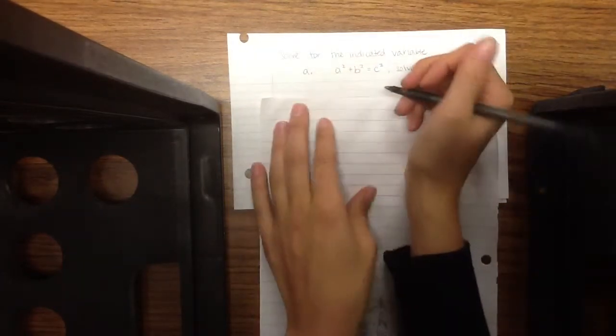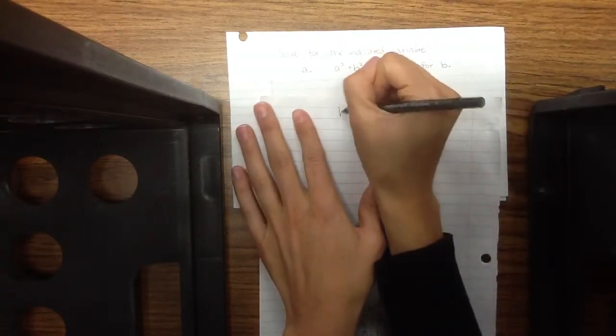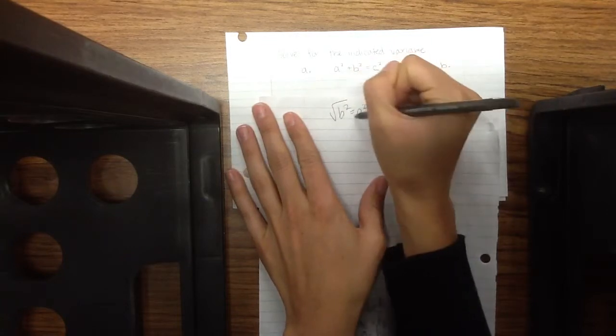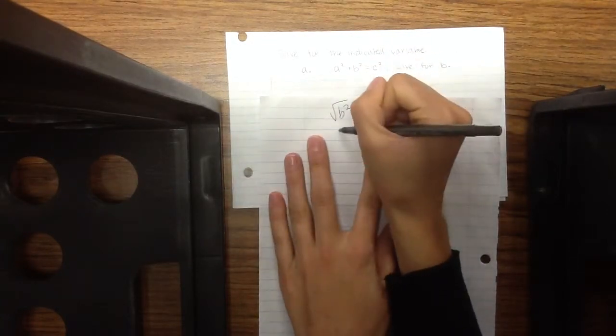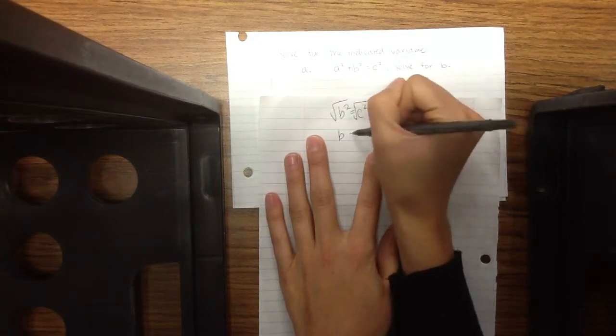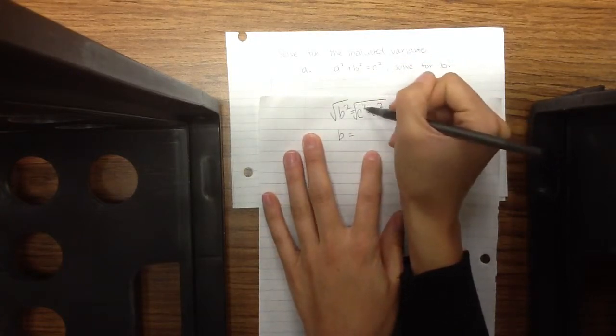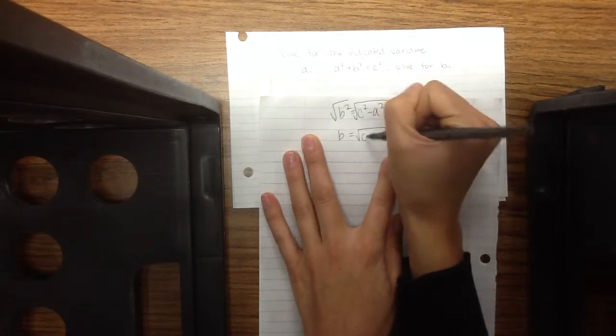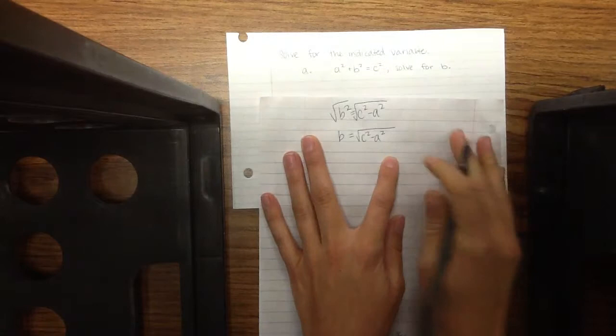Okay, this one is a problem that I saw a lot of you having while I was walking around during the rotational review. For this one, they're wanting you to get that variable alone. So if you're going to get b alone, first I'm going to minus a squared over. So b squared equals c squared minus a squared. And then I use a square root to get rid of that square. So that square root knocks off that square, but this square root does not knock off those squares because they're being subtracted. So then you're just going to have the square root of c squared minus a squared.